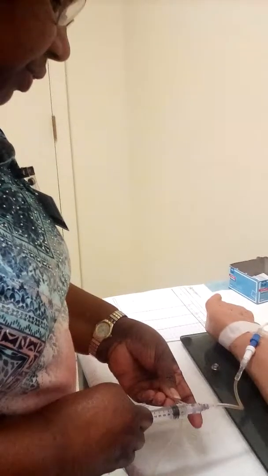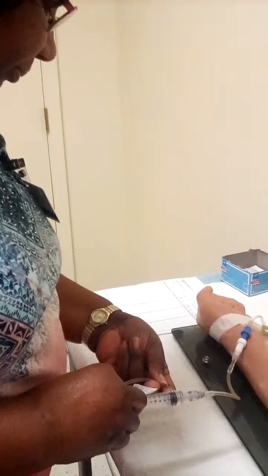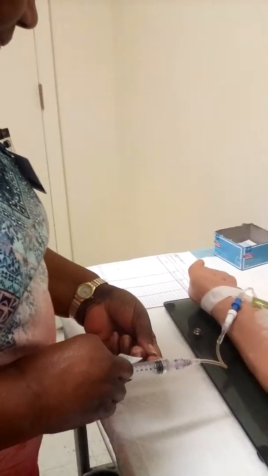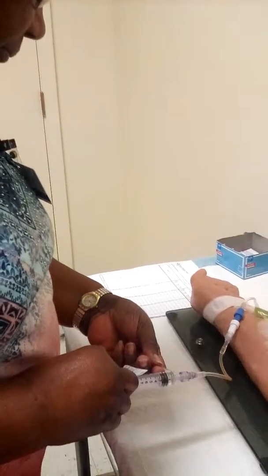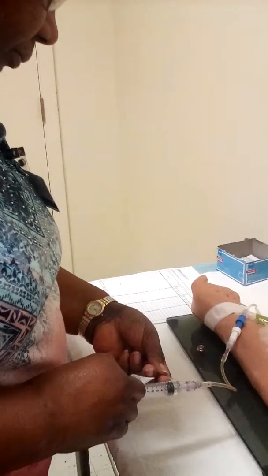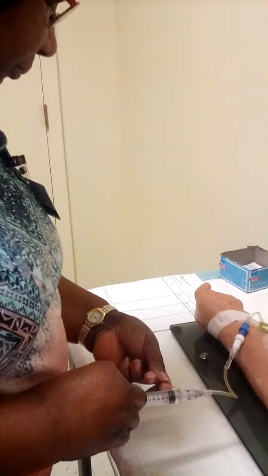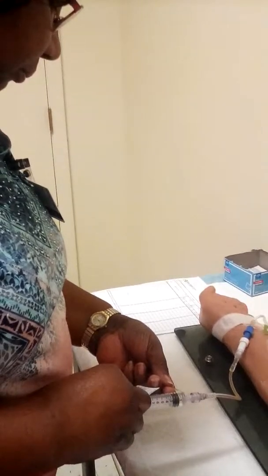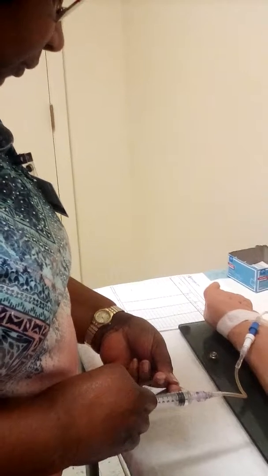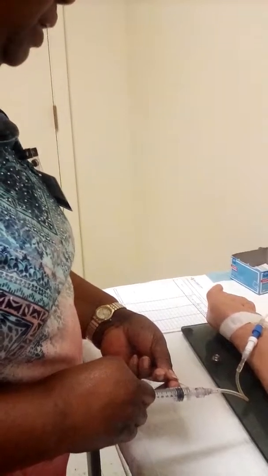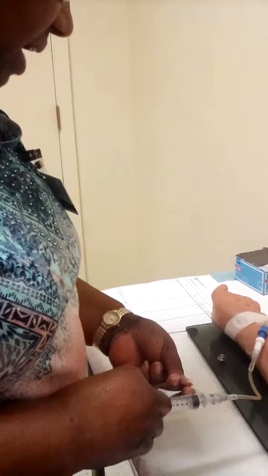I'm gonna push and pause. Making sure that the patient is tolerating the procedure okay, not having any puffiness or swelling at the IV site.